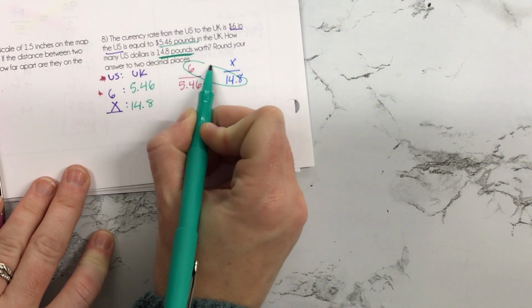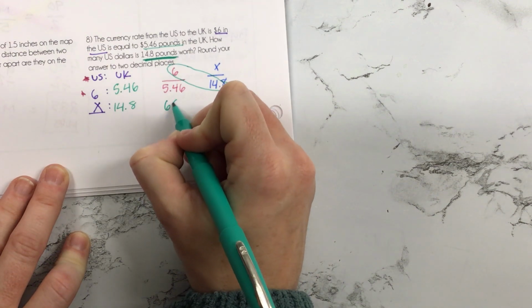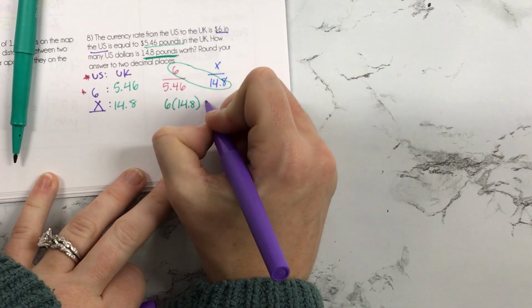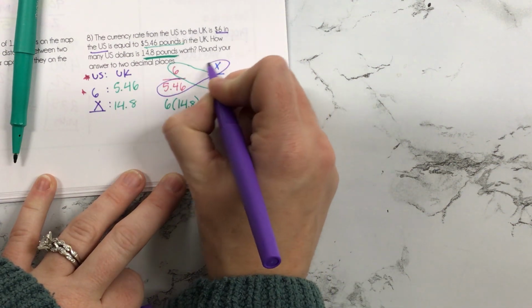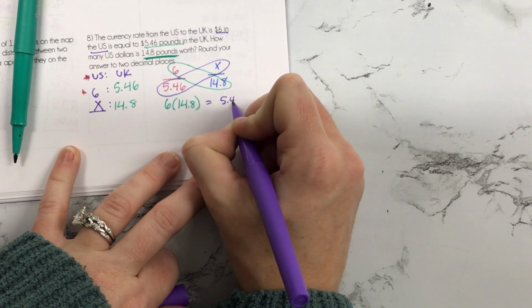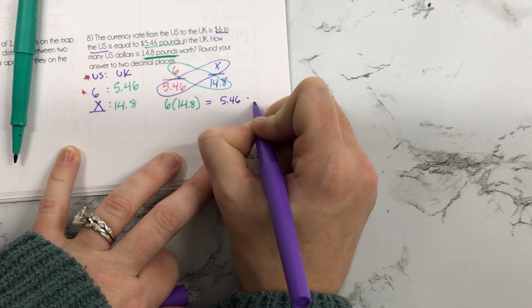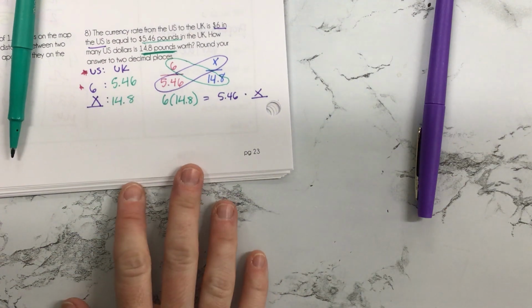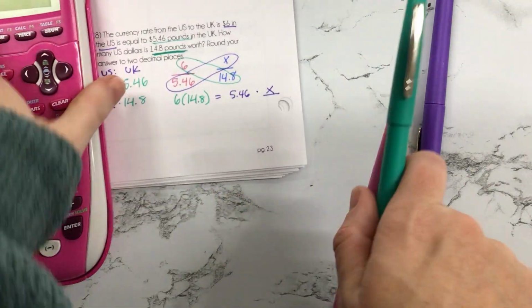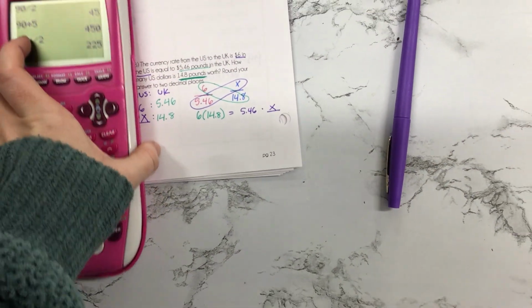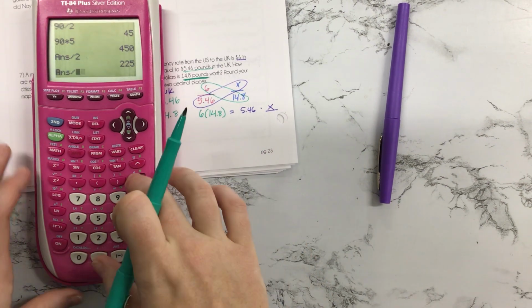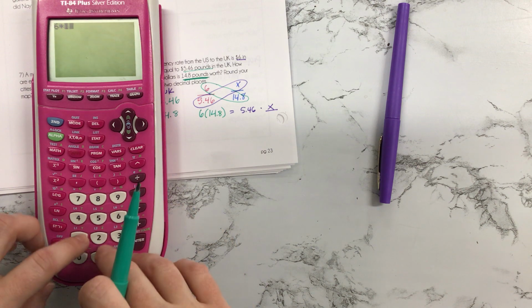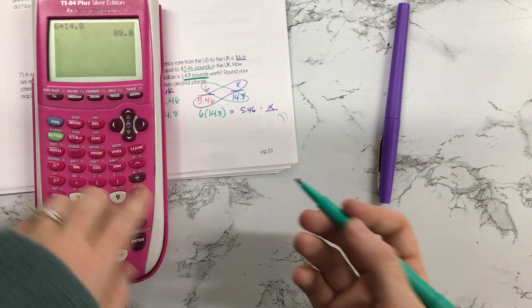6 times 14.8. We're going to set it equal to 5.46 times the number we don't know, x. Use my calculator to help me. 6 times 14.8 is 88.8.